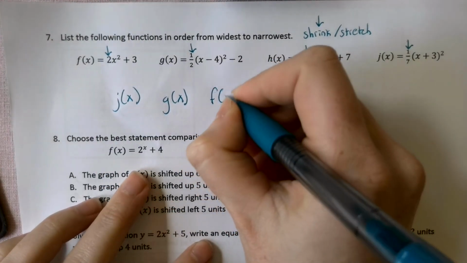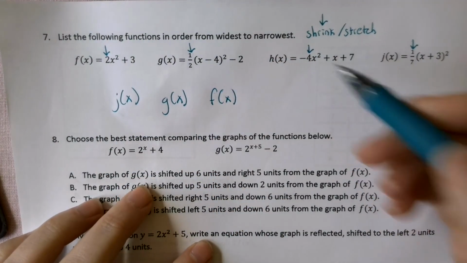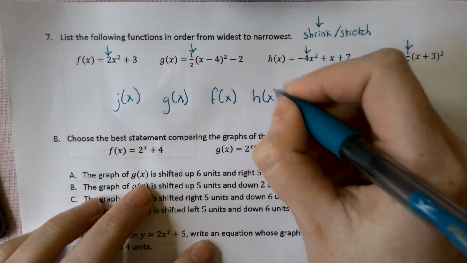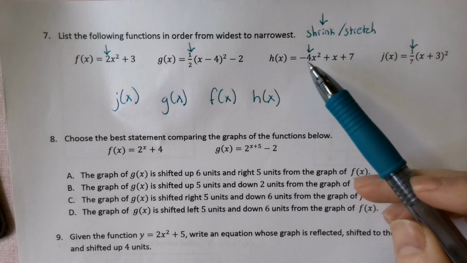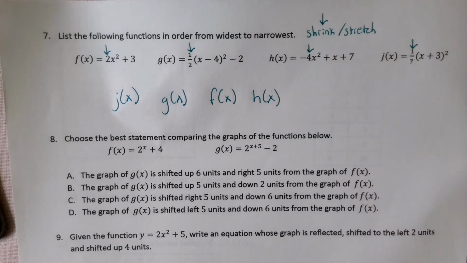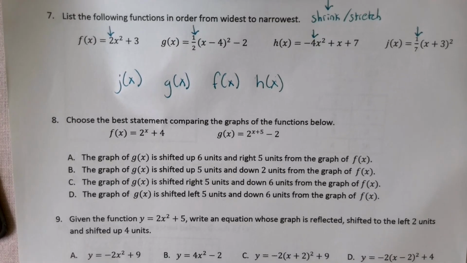So that's going to be f of x. And then our last one is 4, h of x. Because remember, it does not matter if it's negative. We just want the number. Okay? Alrighty, let's take a look at number 8.